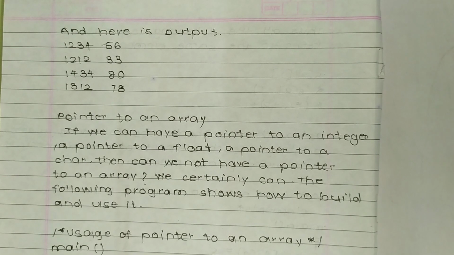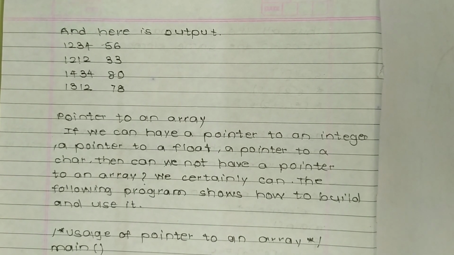The output of this program is 1234, 56; 1212, 33; 1434, 80; 1312, 78. So we wanted to print the array elements, so for that we wrote this program, and here is the output.